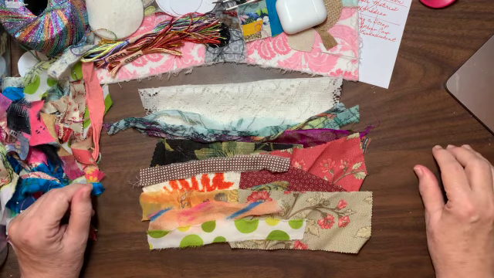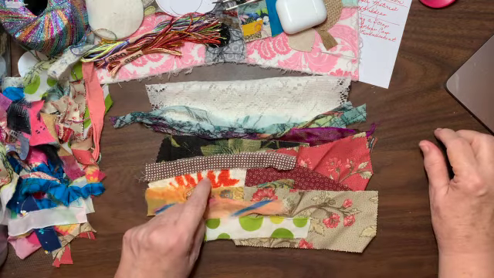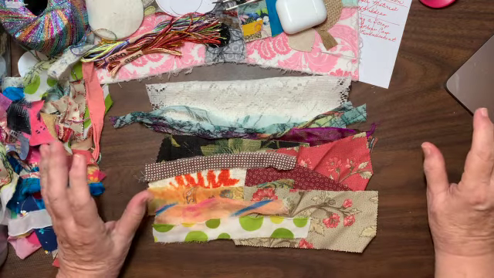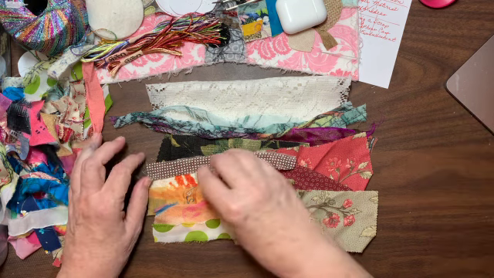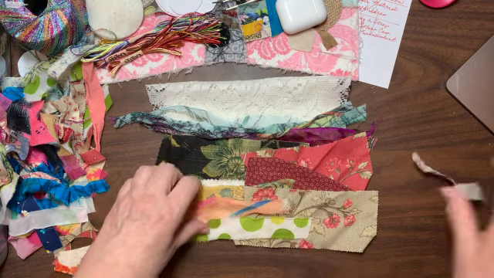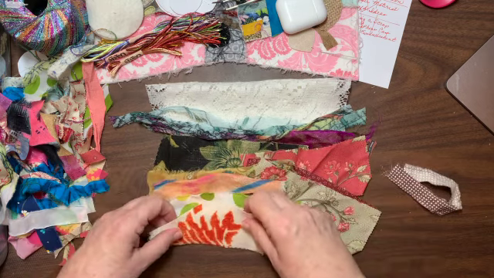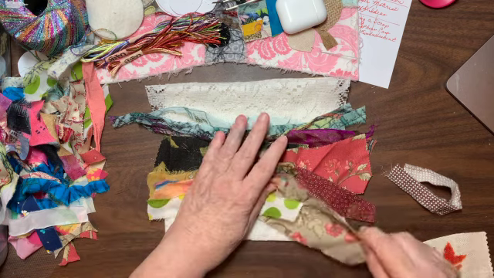I think they will. The only one that really bothers me right now is this one. It just seems to be too much of a light color. It might work if it were positioned, let's say, closer to the bottom. Let's get this one over here.